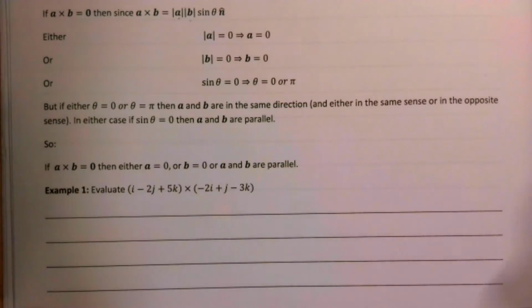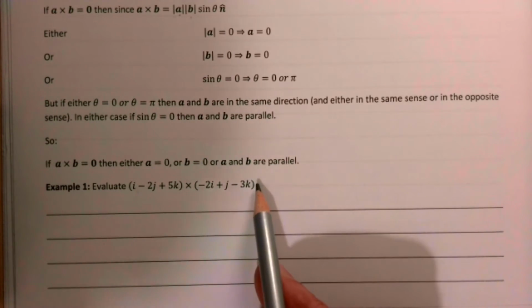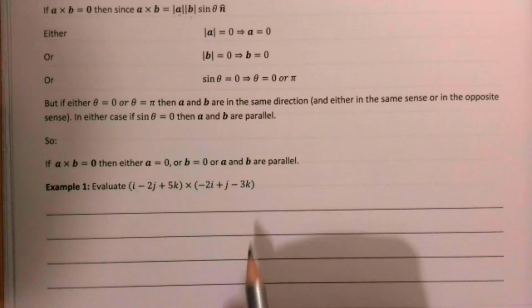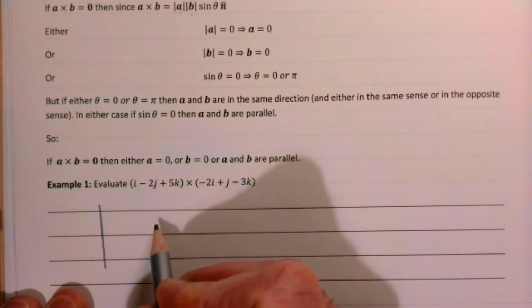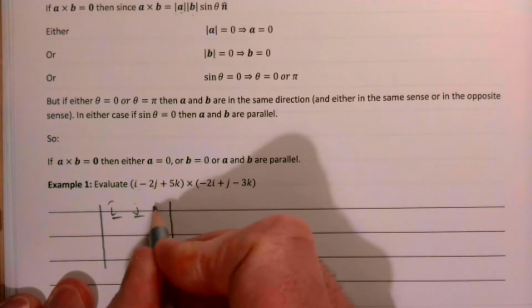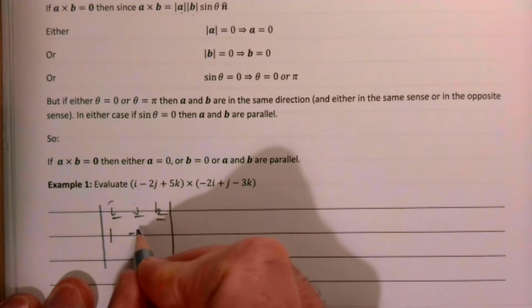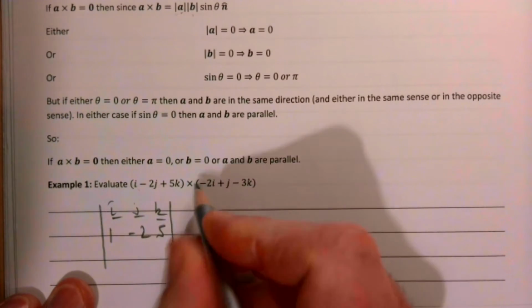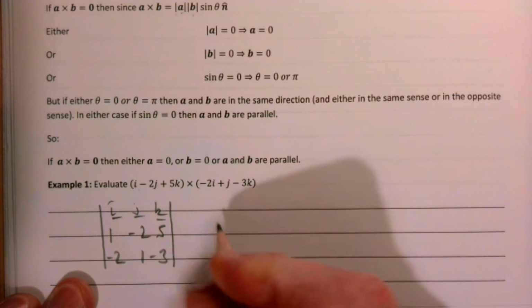Okay, so example 1 then, as we're chatting about, evaluate this. So you could sit and multiply out each of these, and there are the 9 things to multiply out, but our definite plan is to find the determinant. So how do we set this up? We do an i, a j, and a k here. We get the first one, which is going to be 1, minus 2, and 5, and the second one, minus 2, 1, and minus 3.